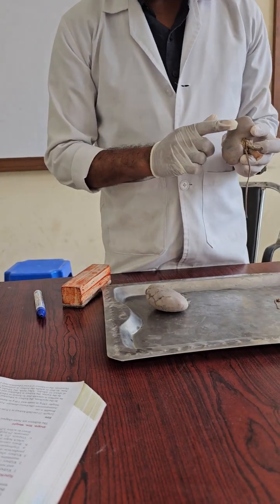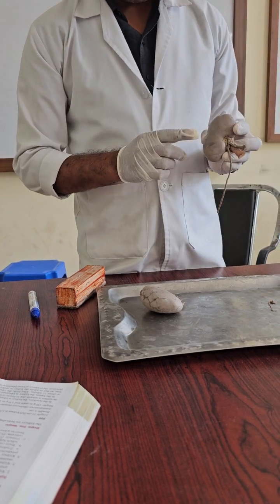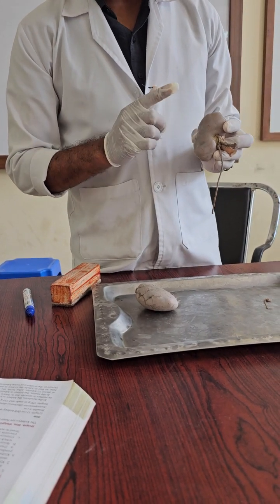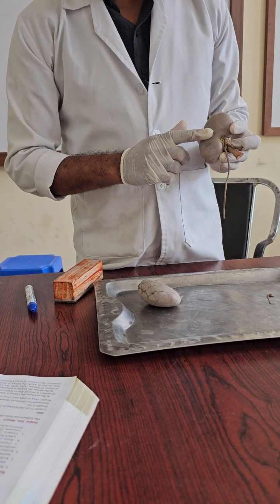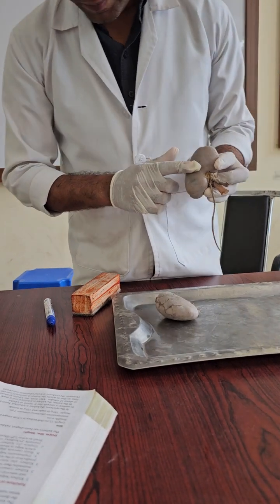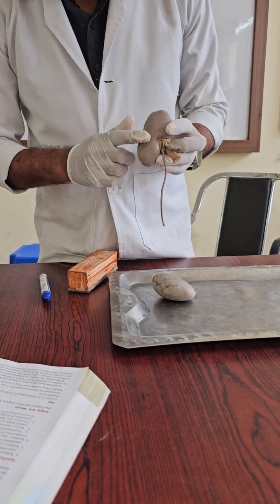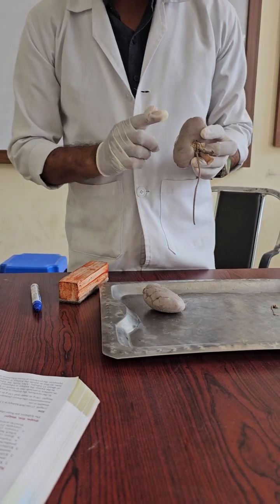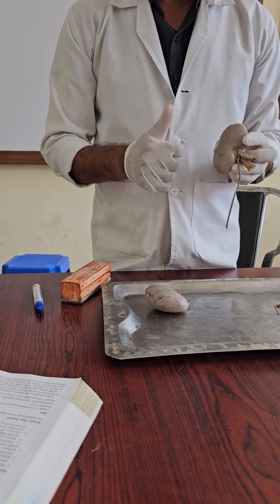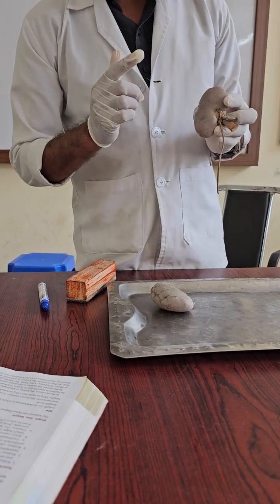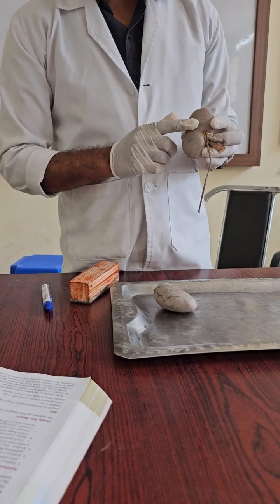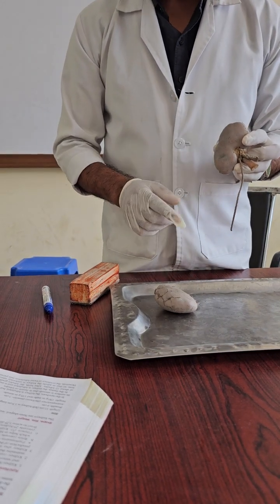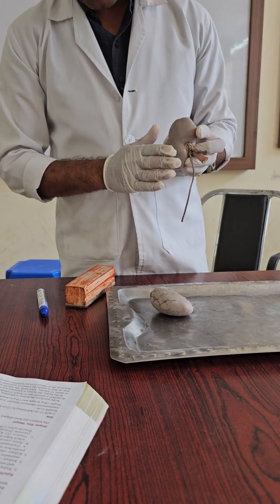And with nerves on the posterior surface, it has three nerves: the subcostal nerve from T12, and the iliohypogastric and ilioinguinal nerves. Iliohypogastric and ilioinguinal are the L1 nerves, and the subcostal nerve is the T12 nerve. Right? This is the posterior relation.